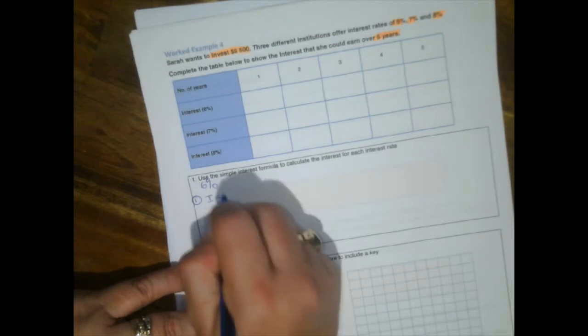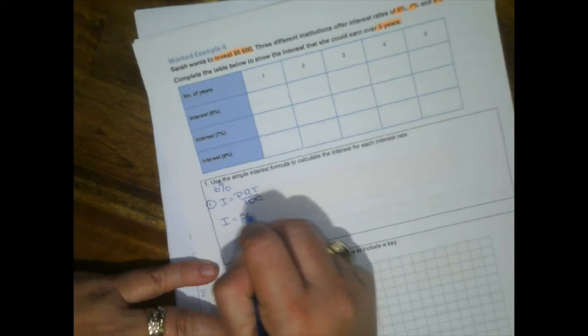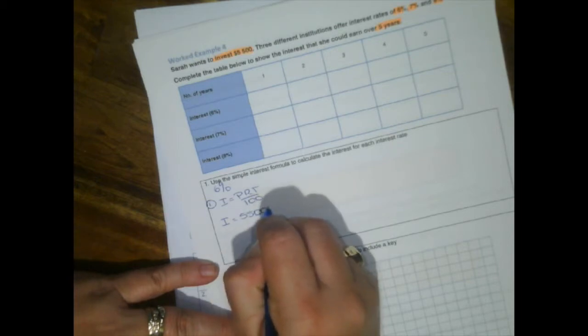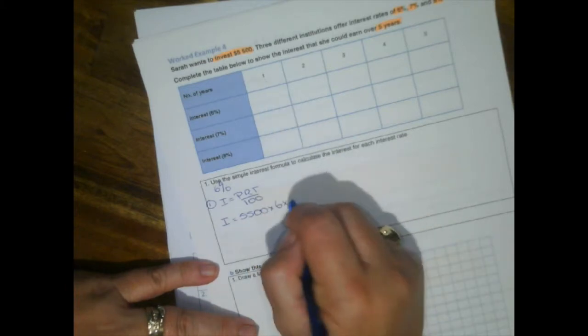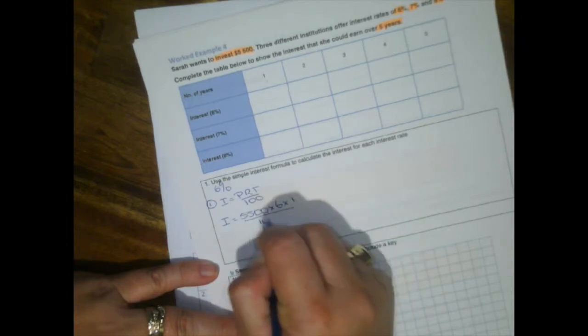So if we have a look at our first one, let's call it the 6% for the first year. I equals PRT over 100, and that's the only time I'll write the formula. Interest is equal to the principal, $5,500, multiplied by the rate, which is 6, multiplied by time. We're only doing the first one, which is 1, over 100.